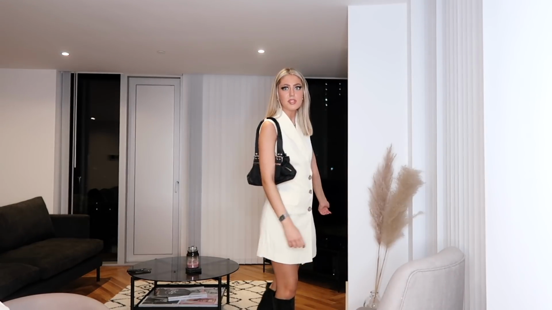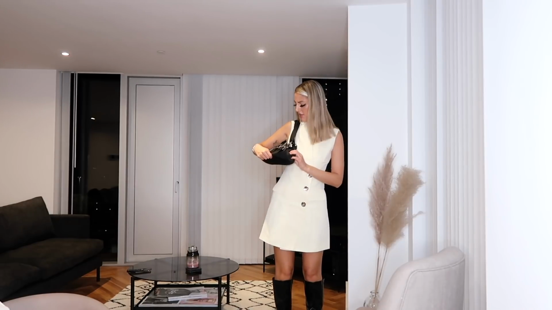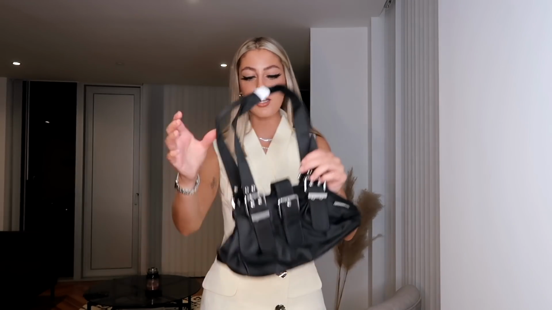I love the boots and I love the bag. And you never wear boots. I would never, ever pick these for myself. I normally hate them. Well, here's a close-up of the bag, girls. Oh, I'm actually quite in love with that. I might keep the bag.